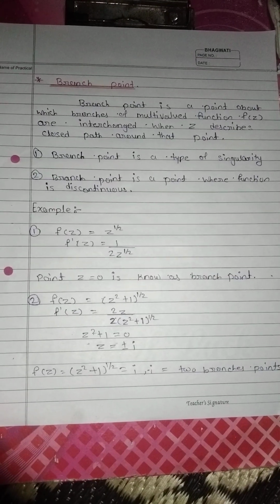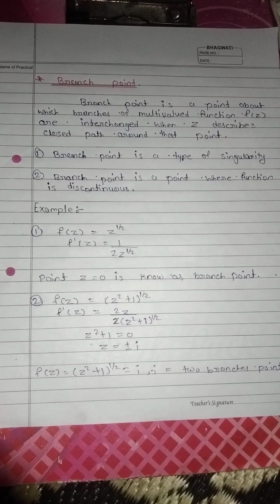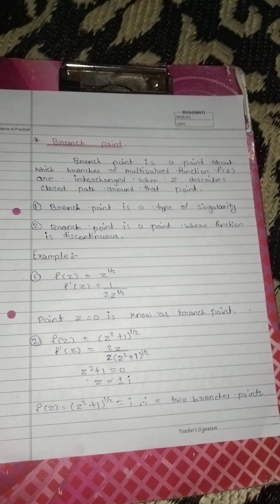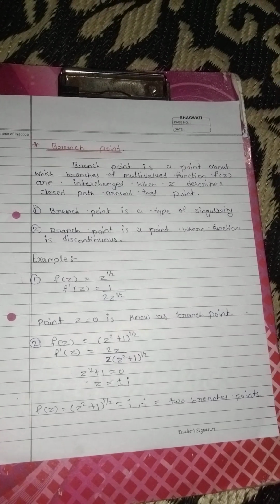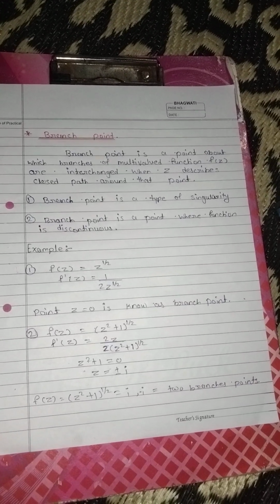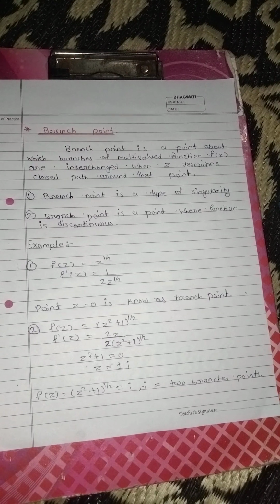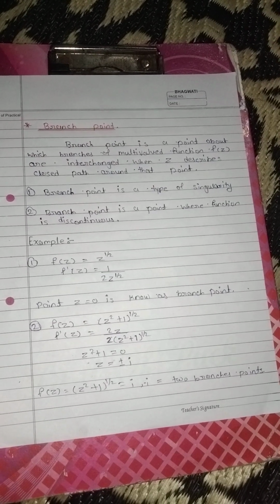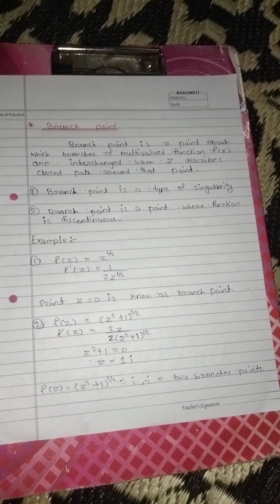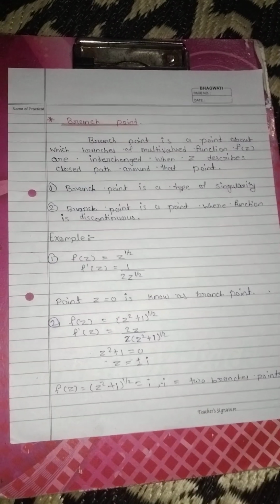Now examples. Example 1: f of z is equal to z raised to power 1 by 2. Its derivative is f dash of z equal to 1 upon 2 z raised to power 1 by 2. The point z equal to 0 is known as a branch point.